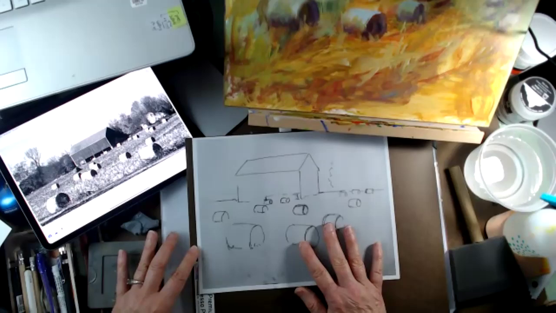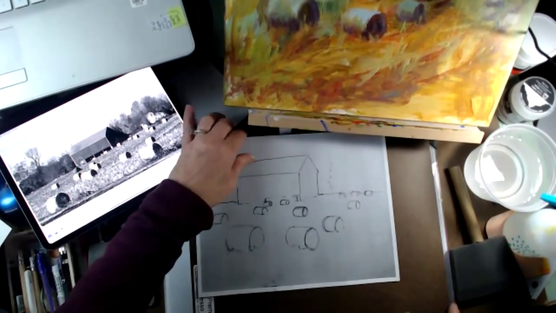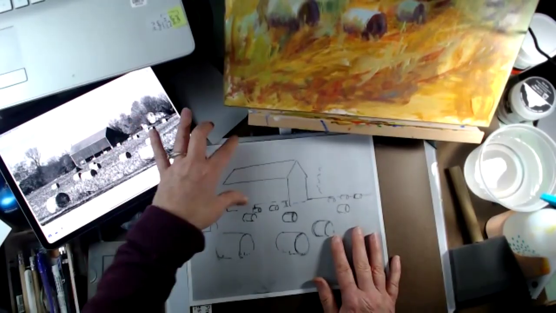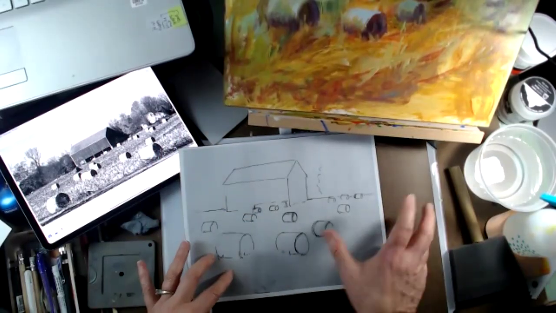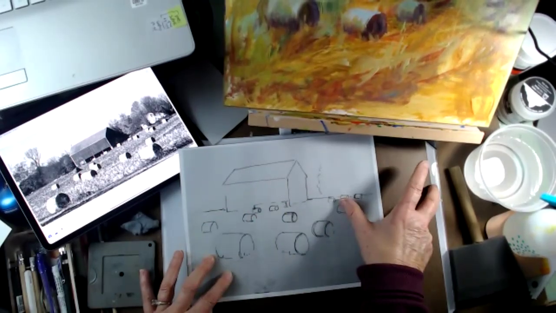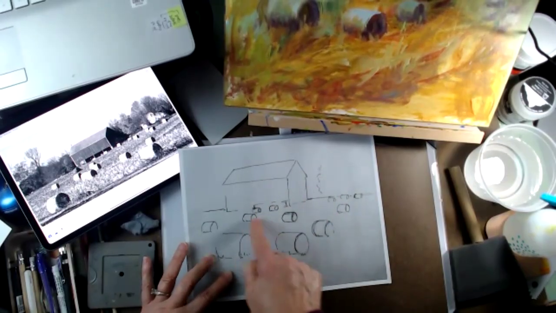When I drew this, if you put it right on the edge of the canvas here, you'll be on a third. I go 1, 2, 3. So here will be the focal point right in here.